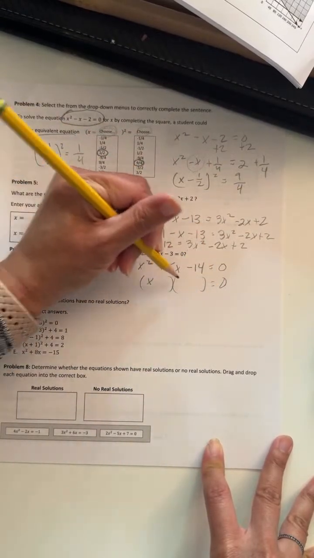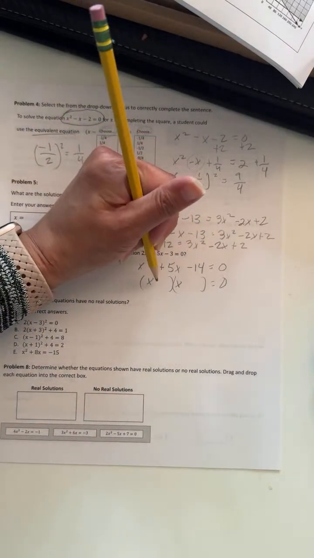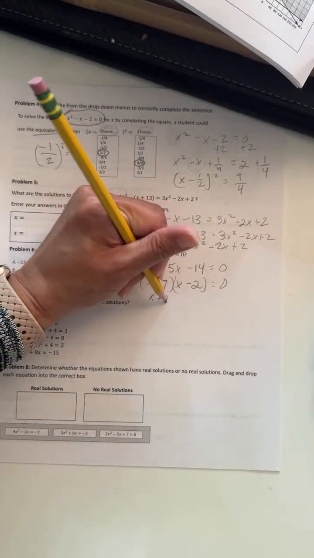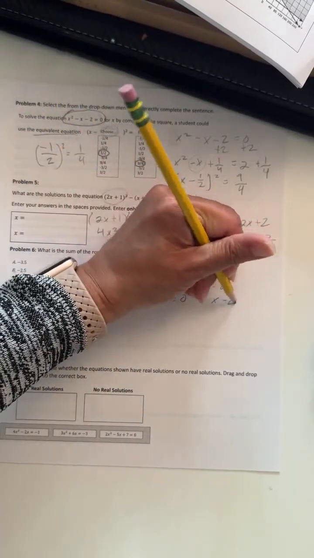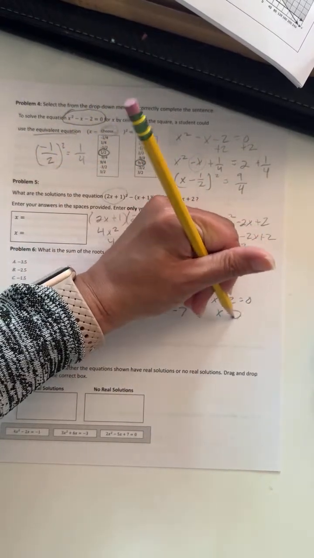So I'm looking for factors that multiply to give me negative 14 and add to give me 5. That would be positive 7 and negative 2. That means my answers are x plus 7 equals 0, x minus 2 equals 0. So we have x equals negative 7 and x equals 2.